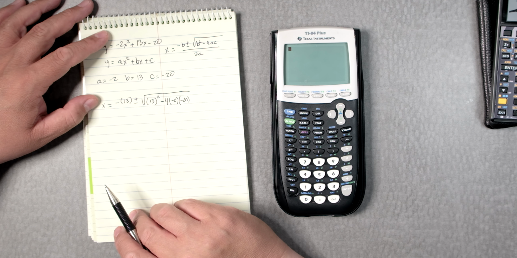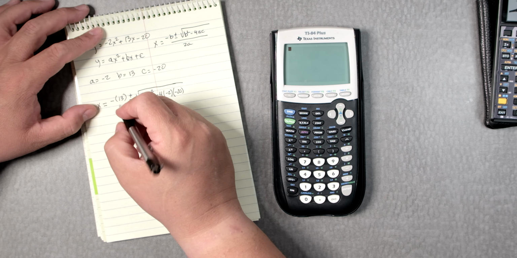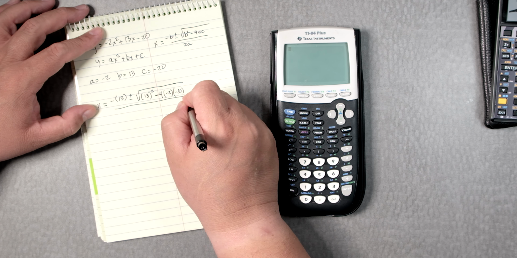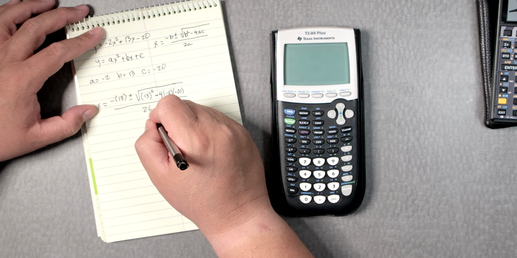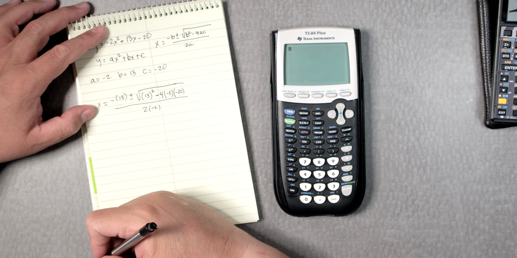All right, so what else? So we divide by 2 times a, which is negative 2. All right, that's great.